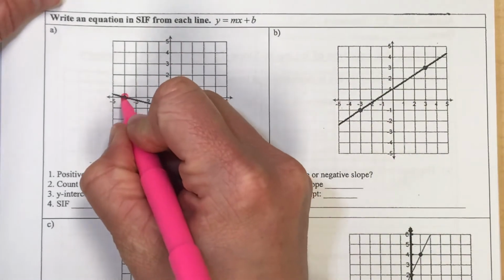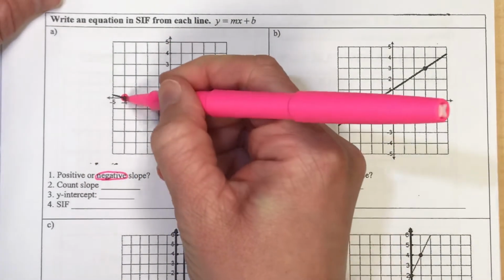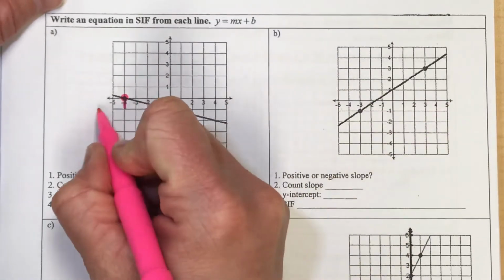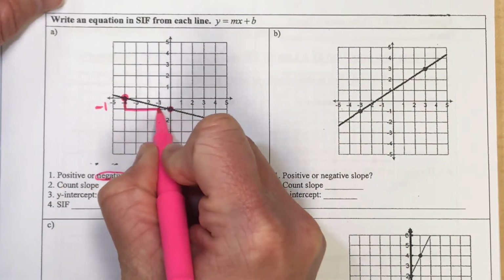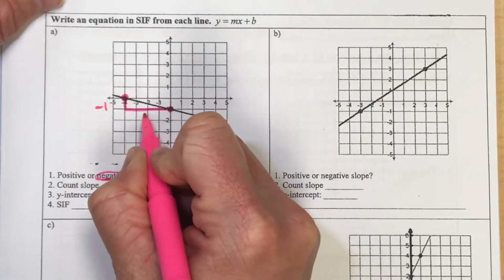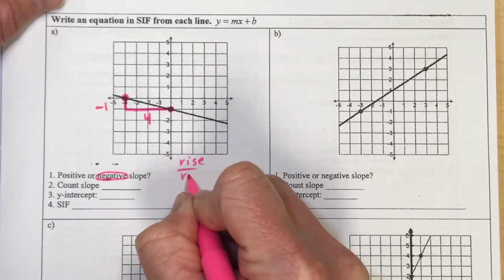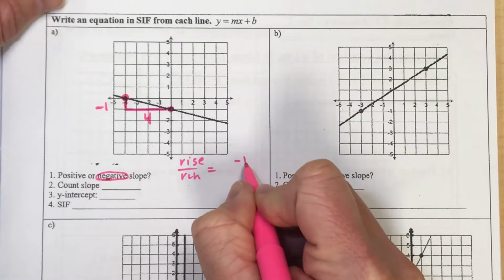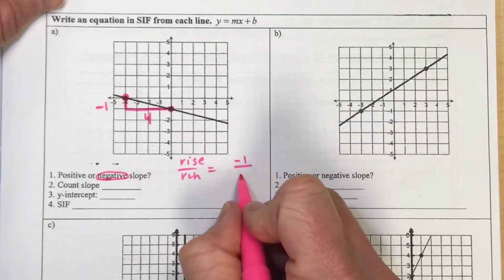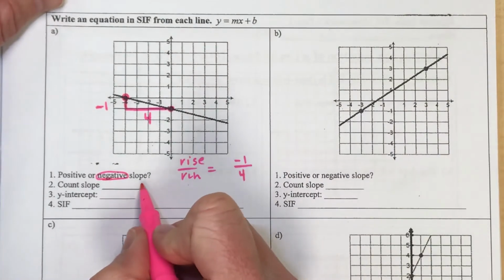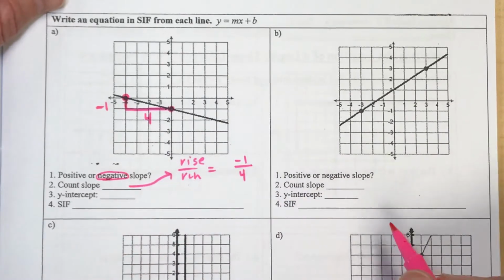From this point to this point, it went down 1, and the run is 1, 2, 3, 4. So my slope triangle, my rise over run, well, this time it didn't rise, it fell 1 unit, and the run was 4. And so that's going to be my slope. I'm just going to draw an arrow there.